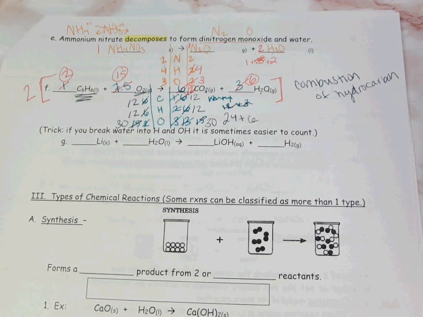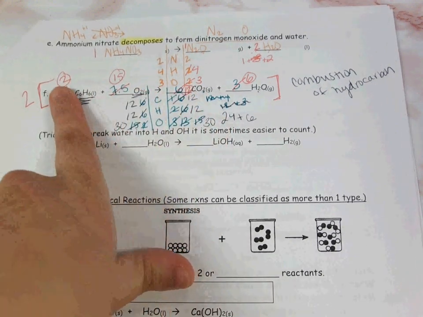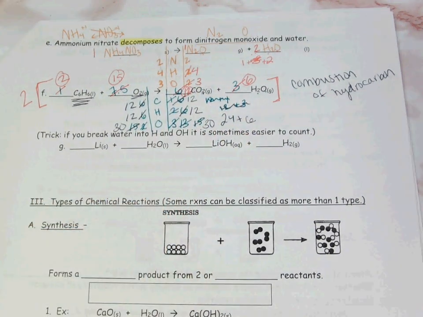You have a question? Yes. So if you are able to reduce it, thank you for bringing that up. A lot of times with these cases, you will also end up with something you can reduce. So just double check that you can reduce it. I have a 2, a 15, a 12, and a 6. Can those all be reduced by the same number? No. So there's nothing that I can reduce this by, so this is already in the lowest possible ratio. So the answer is yes, you would end up reducing if you're able to, but in this case, we can't reduce it. So lowest whole number ratio.